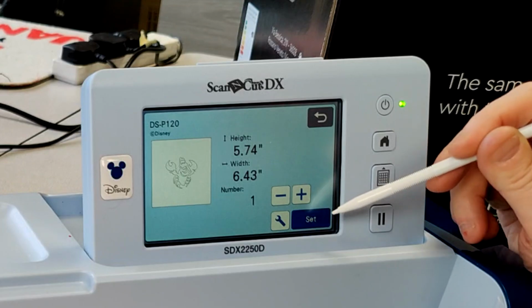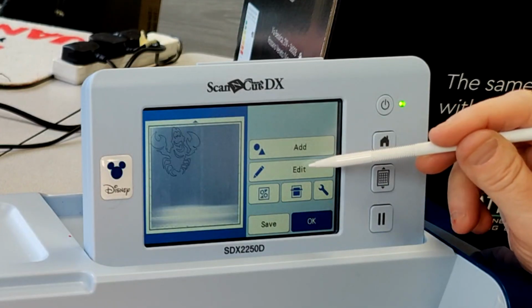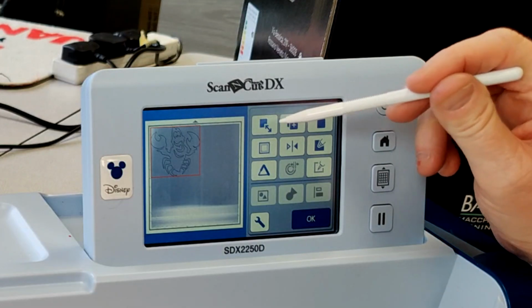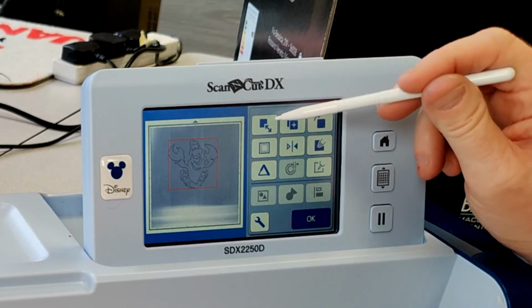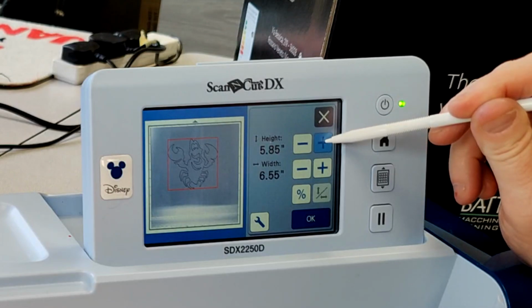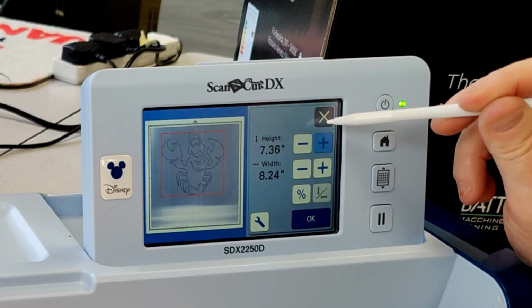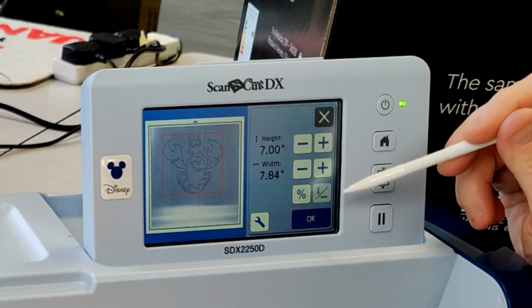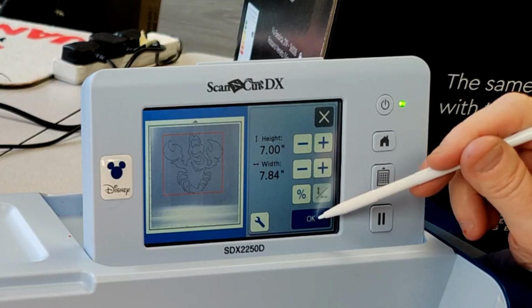Then we're going to add that. Just going to increase the size of it a little bit more, because we do have a fair amount of vinyl to play with. 7 inches should be about right.